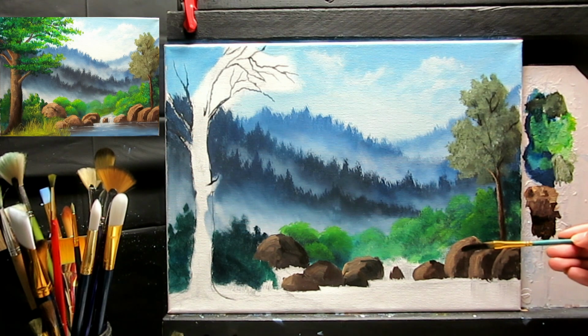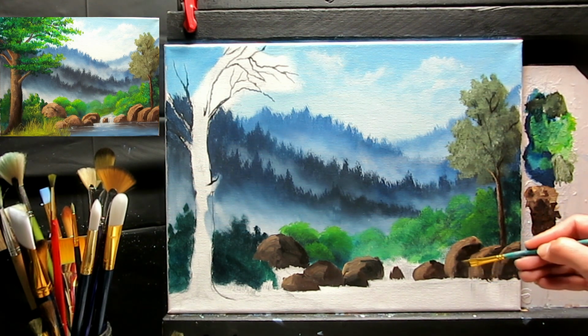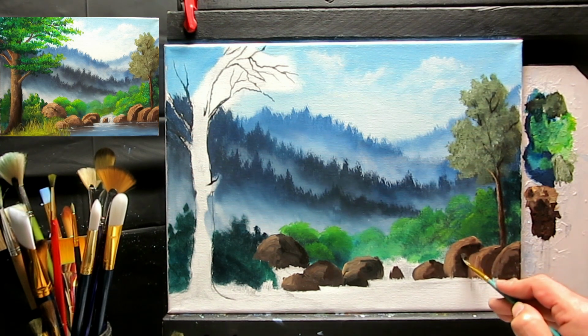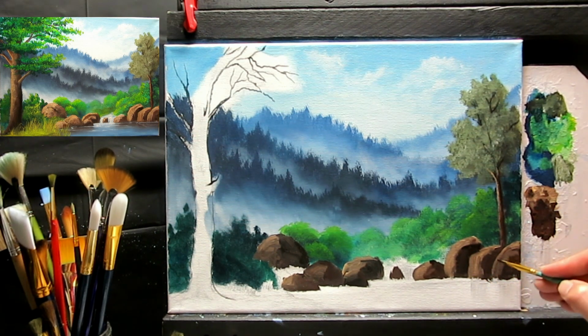A bit more dark here and there. And when I say dark, I'm basically using burnt umber and black. I'm very loosely applying this dark over here. We want to create contrast between the highlighted side and the shadow side.